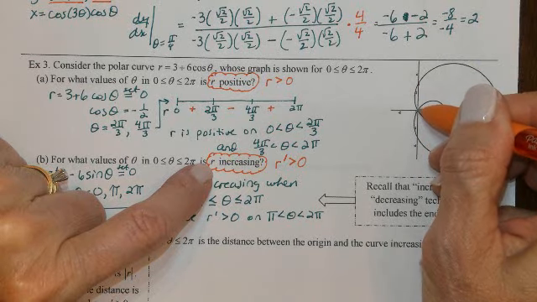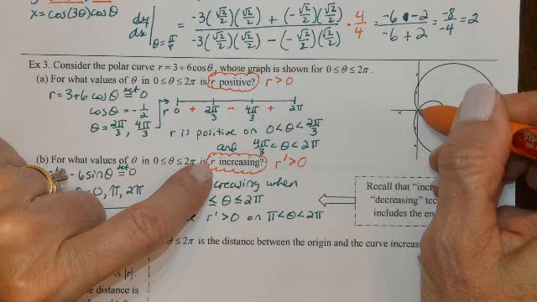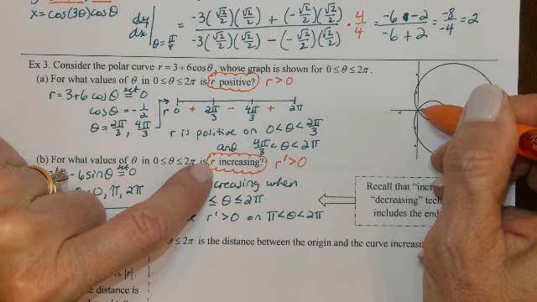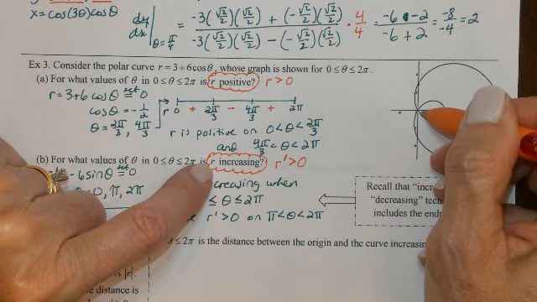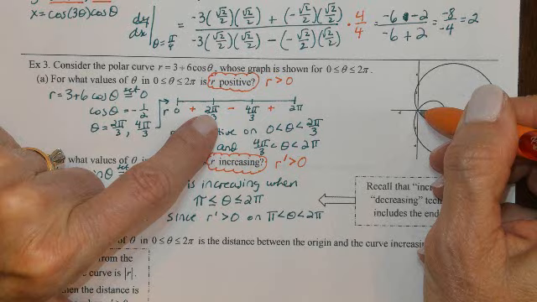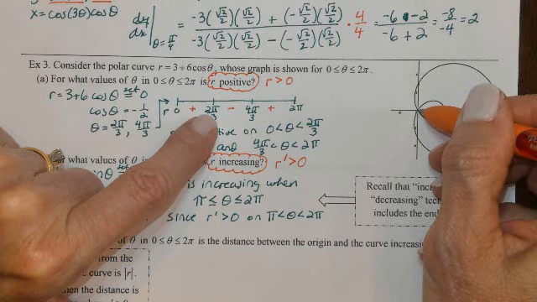And then what happens right here for r? R is 0, isn't it? So at that value, we're at 2 pi over 3 for theta.